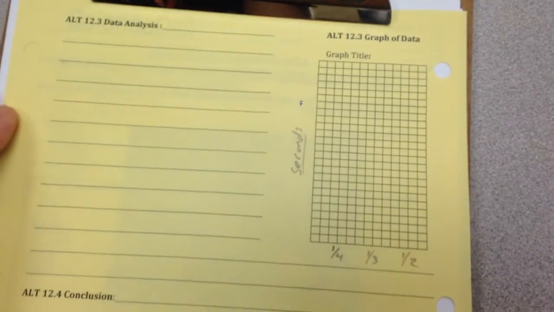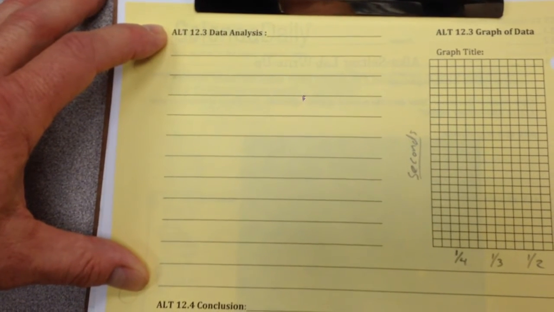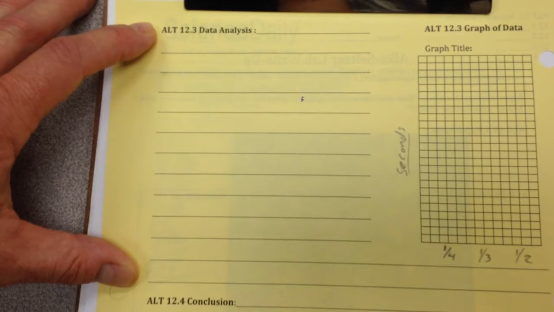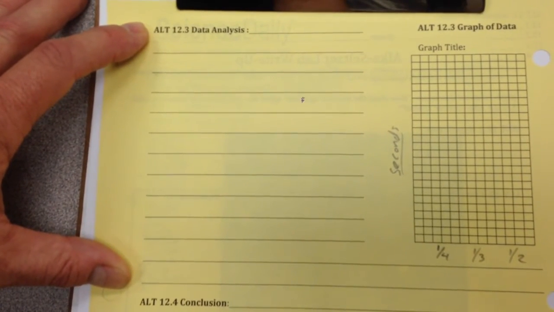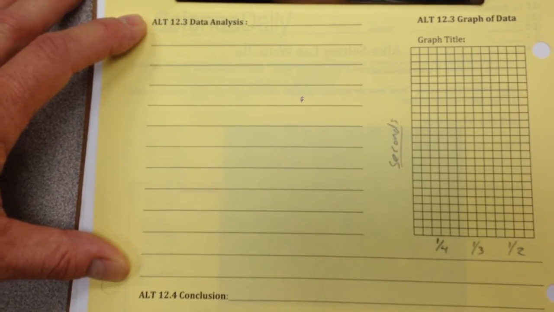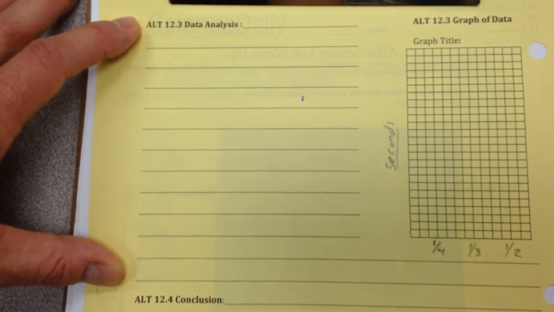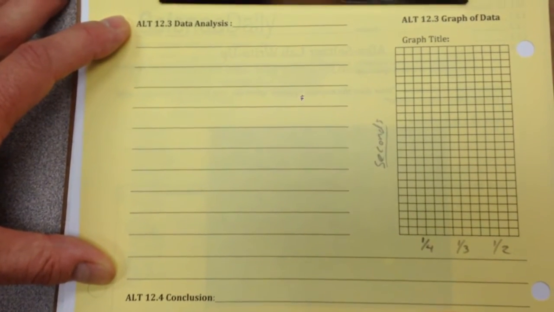Now, I'm not actually going to do the graph for you because that's your job. So you're going to fill out the graph. Data analysis. Again, you're going to talk about what happened with your data, okay? And draw some comparisons. And there is no control in this experiment. We're only comparing the different amounts of water. So instead of comparing your experiment to the controls, you're comparing each amount of water to each other, okay?